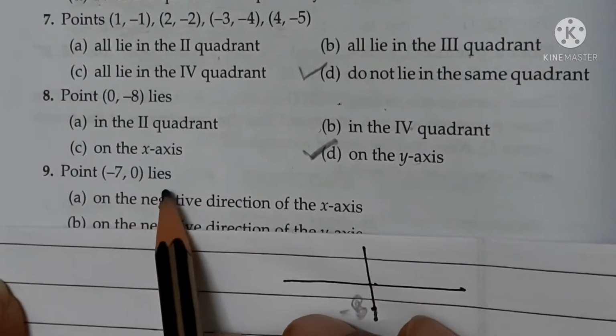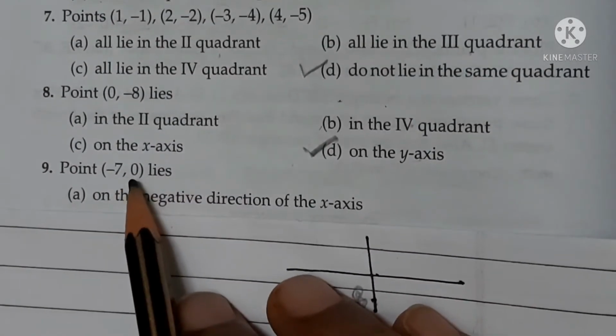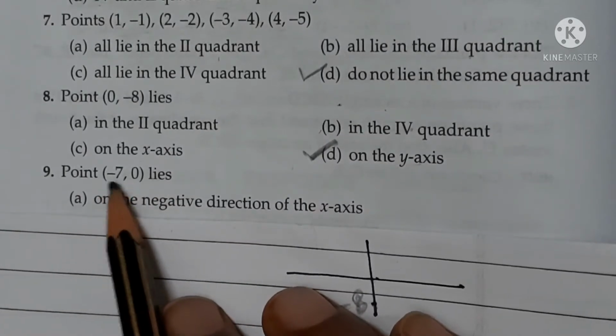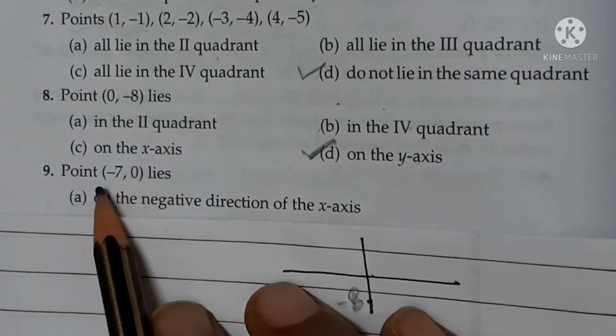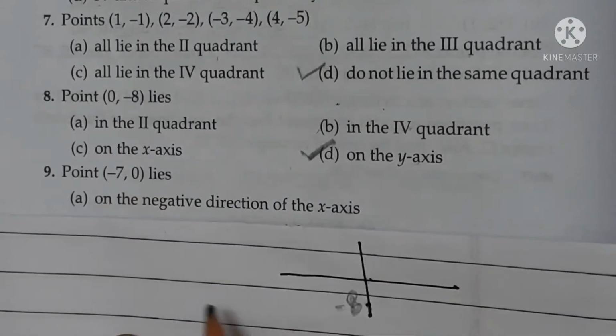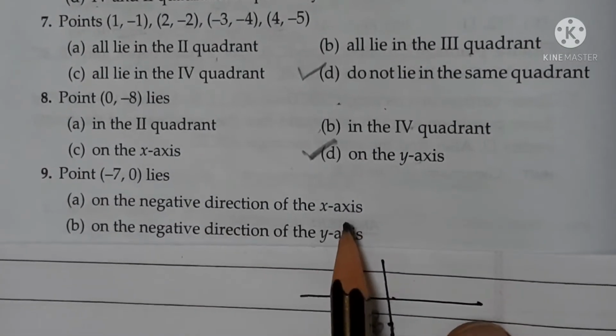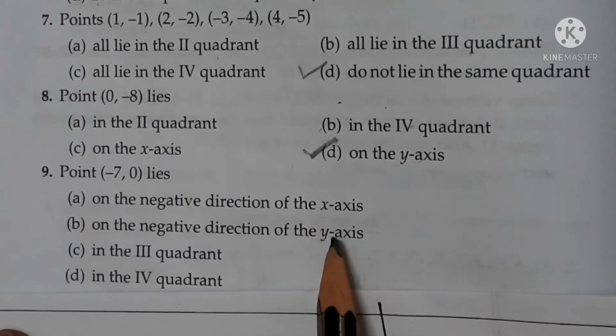Point -7, 0 lies here. The y coordinate is 0 and x is negative. It means this point lies on the x-axis, but on the negative x-axis. See, on the negative direction of the x-axis. The first option is correct.